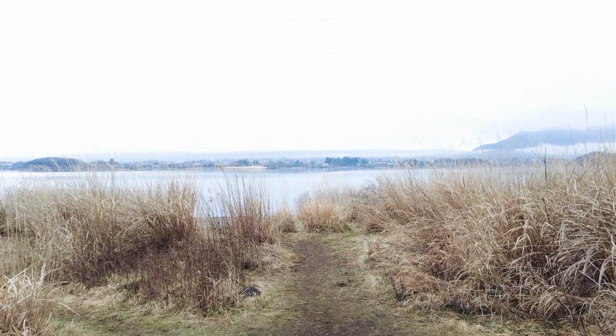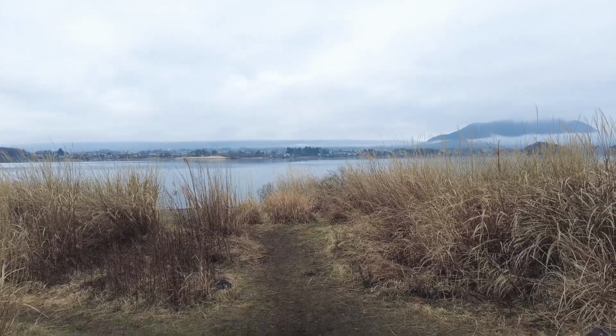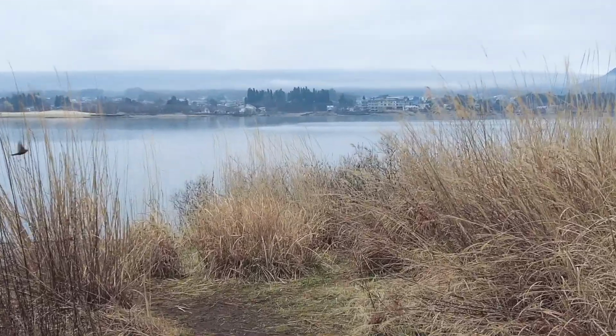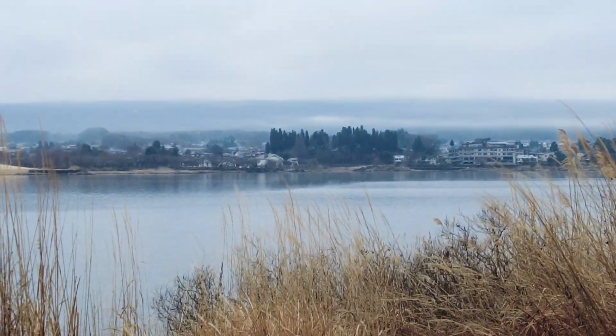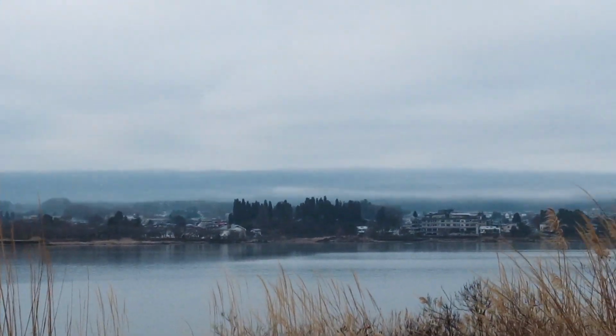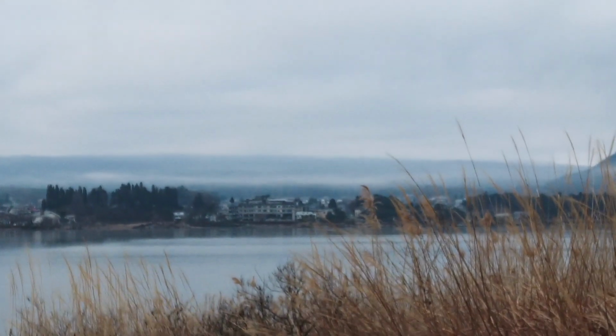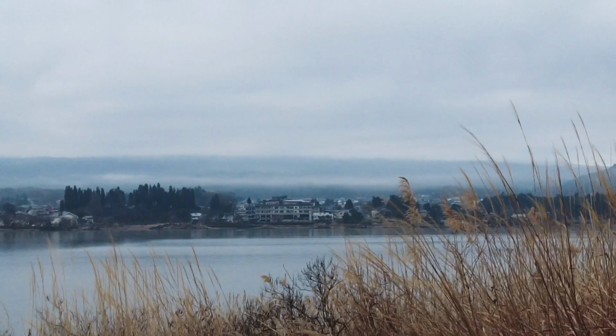Well, Mt Fuji is known for being very shy. It's a mountain that likes to hide behind a curtain of fog. And as for this morning, it is no different. Where we are facing right now, this is where Mt Fuji is supposed to be. But unfortunately, it is so foggy that we can't see it at all. You can't even imagine that there's a mountain behind all that fog.